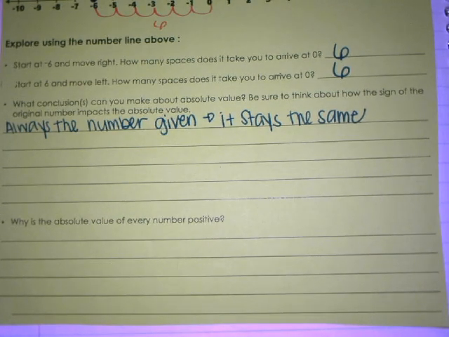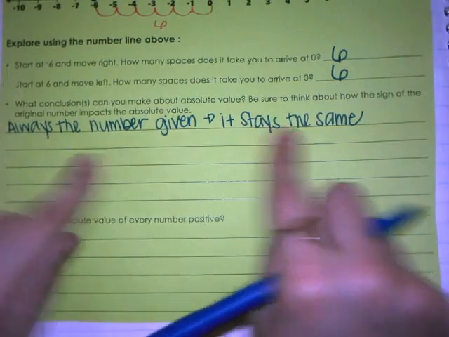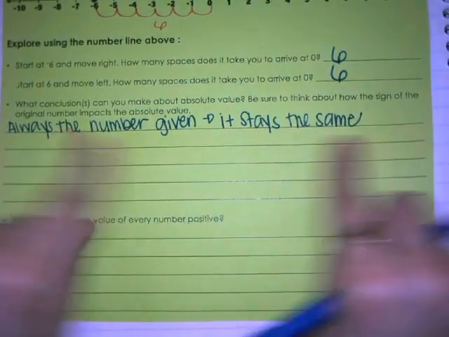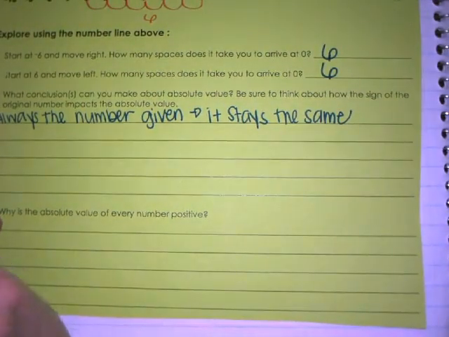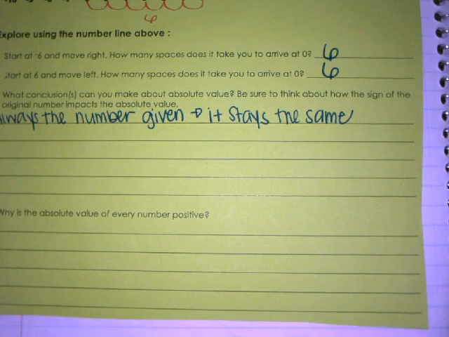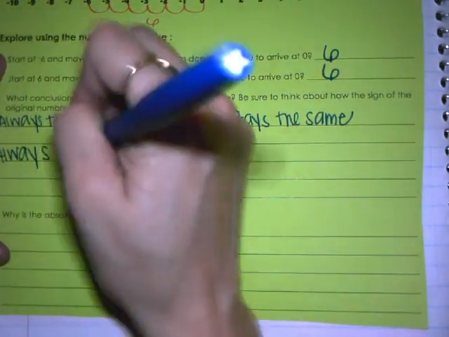Connor? Yep. So that's this thing right here. It's always going to be that number that's given. What else, Cooper? Has a negative sign, you take that away. So if it's a negative, it ends up being a positive. But what if it's a positive? Stays positive. It stays positive, which means my answer is always positive. So it's always a positive answer.